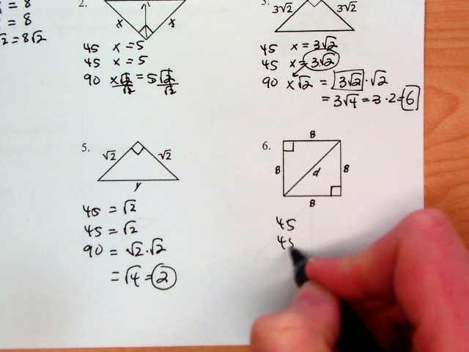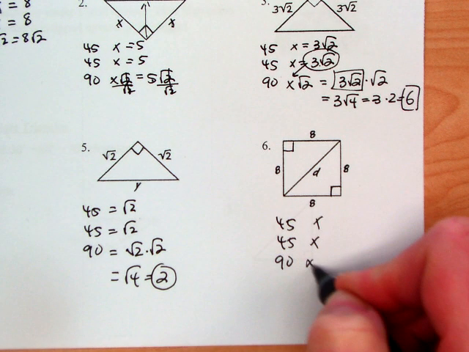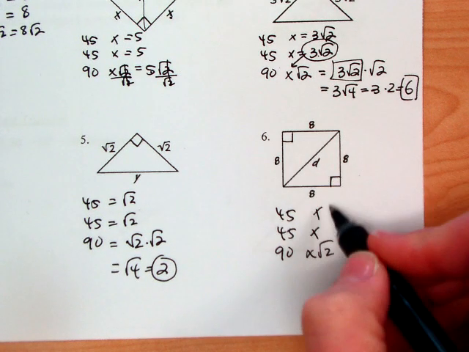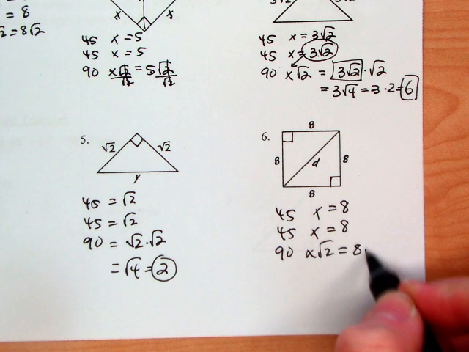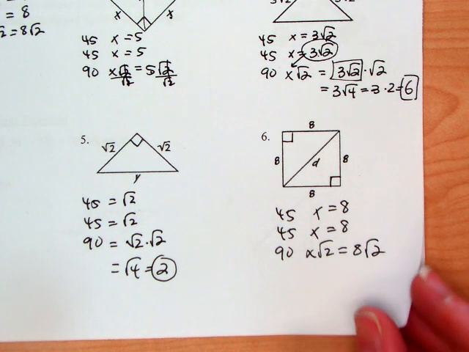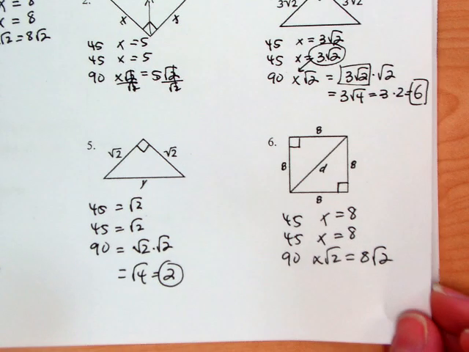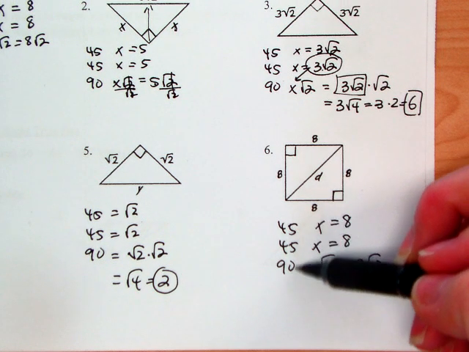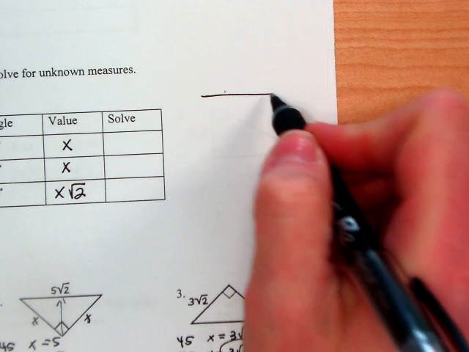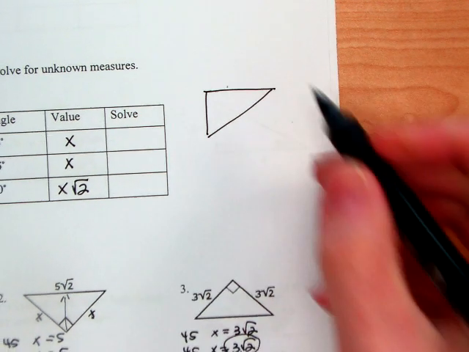One more, 45, 45, 90. X, x, x square root of 2. So my x's are 8s, and so my hypotenuse is going to be 8 square roots of 2. All right. So for a 45-45-90, I find it easiest when kids set up this little trick. I'm going to try one more with you. I'm going to make it up quick.